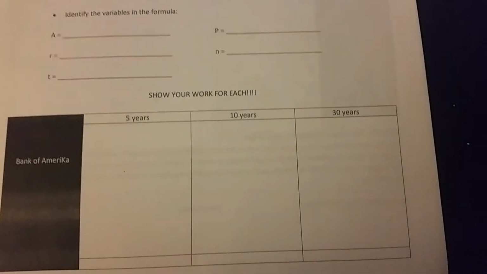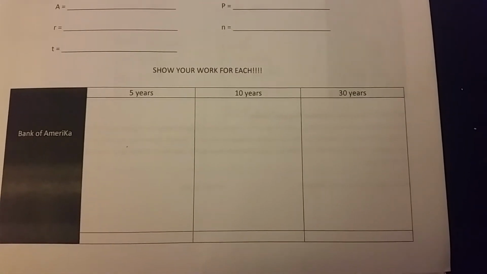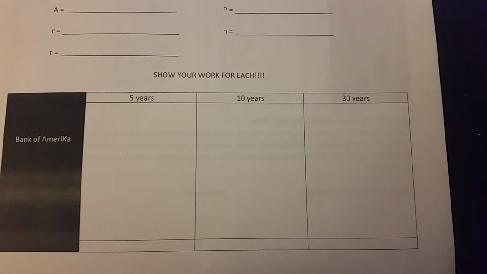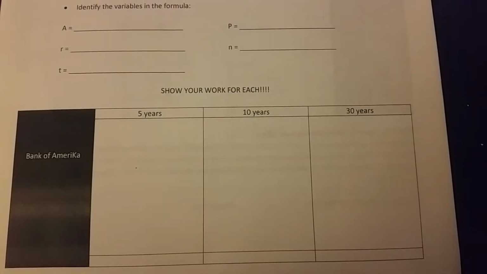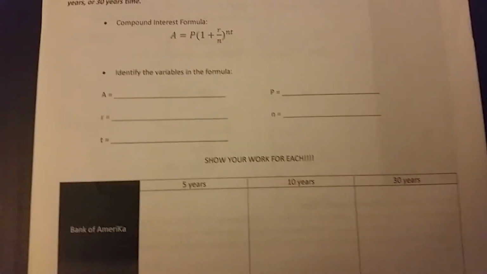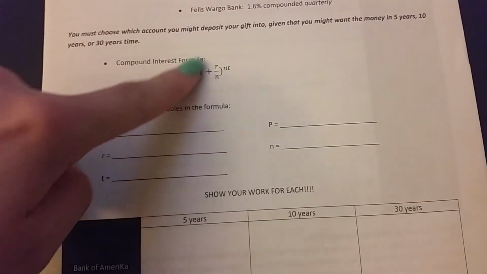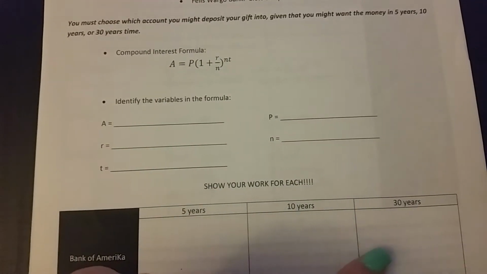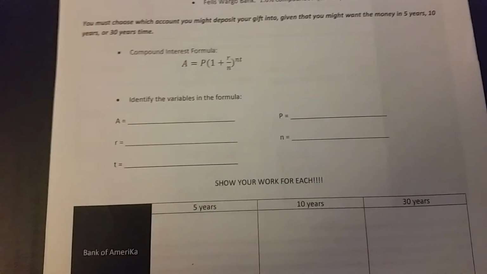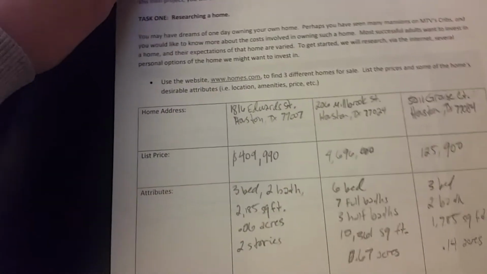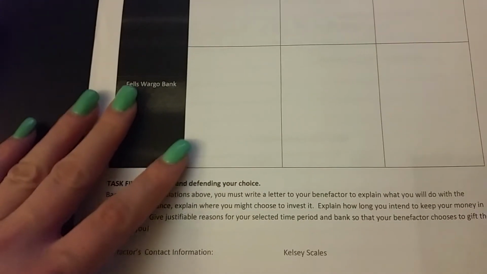Then you're going to use the formula to calculate for each bank what the account balance will be in 5 years, 10 years, and 30 years. Okay, show your work on that. I want you to show how you set up the formula, okay? So I want to see this here in each of these sections, but with the appropriate numbers filled in. So do that for all the banks. Then when you've done that, you get to task 5.